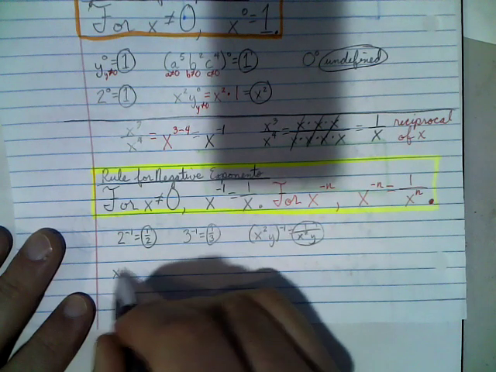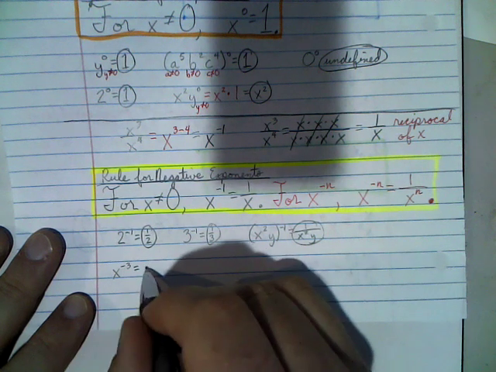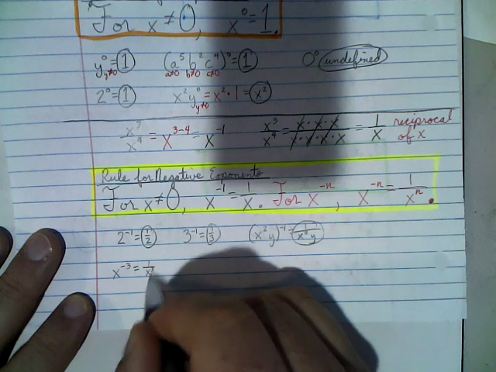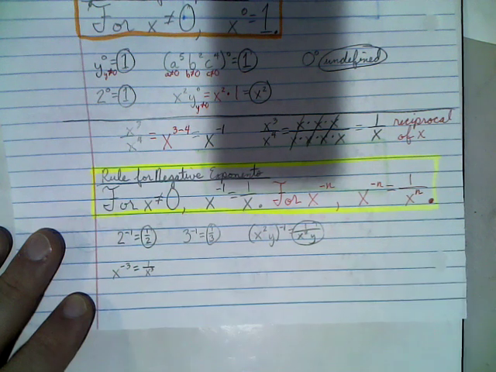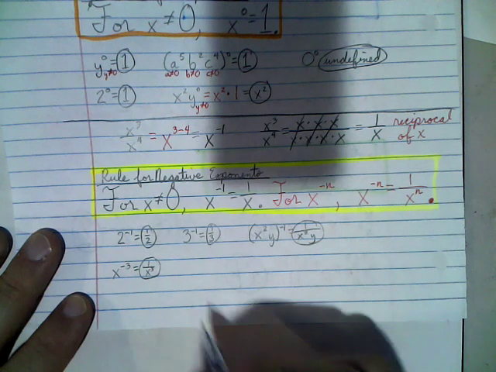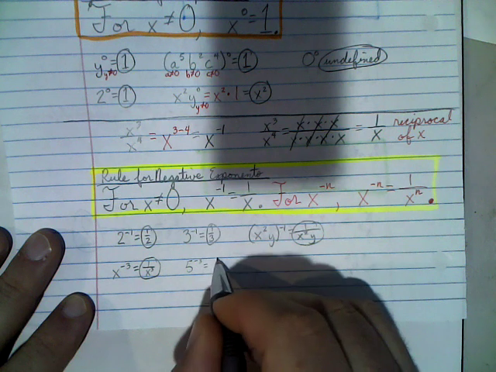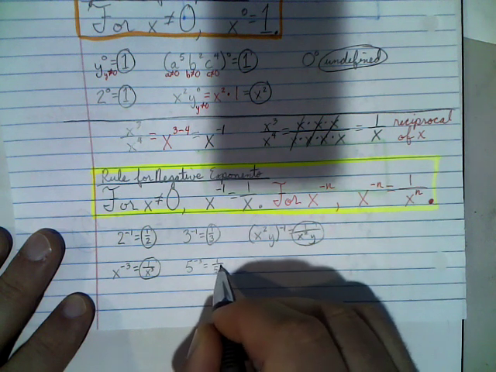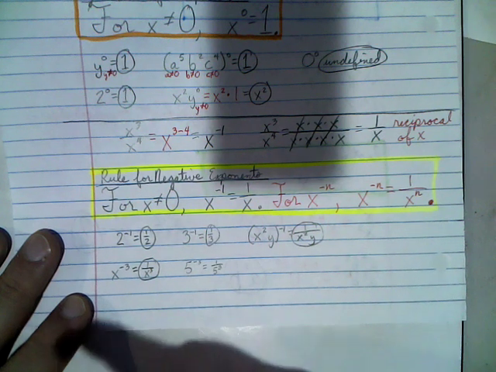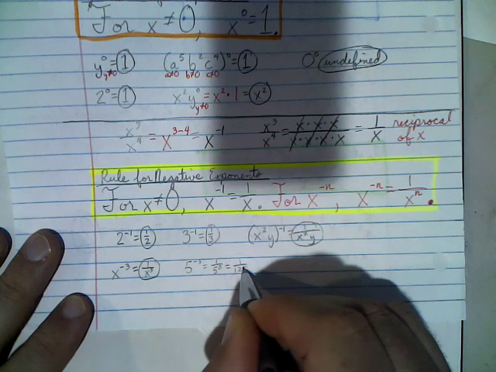If I had x to the negative third power, the negative again is going to give me my reciprocal, and it'll get used up, so it'll just be 1 over x to a positive 3. If we apply that to a number like 5 to the negative third power, that would become 1 over 5 to a positive third power. There's then, of course, 5 to the third power. 5 times 5 is 25, times another 5, 125.